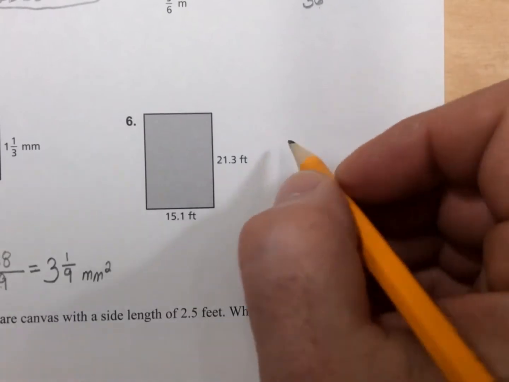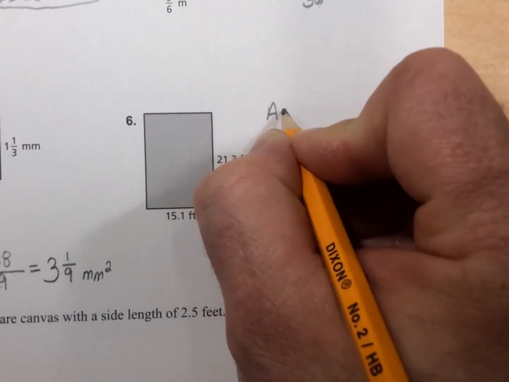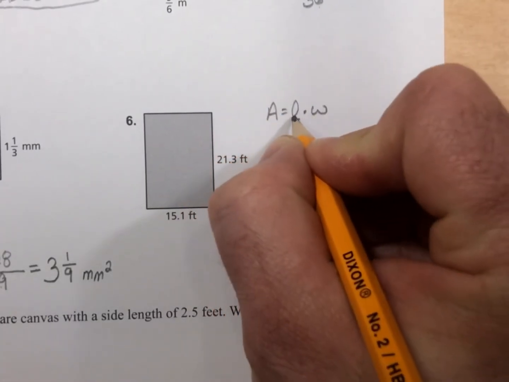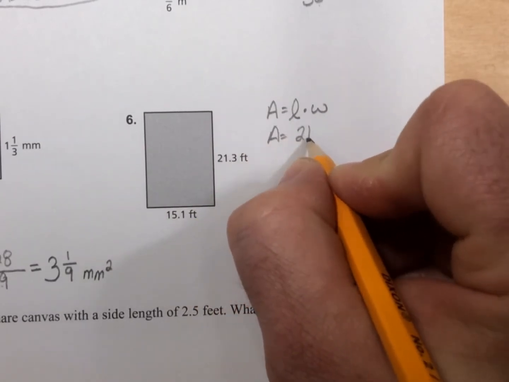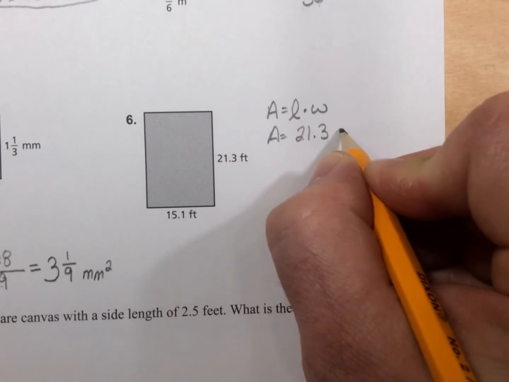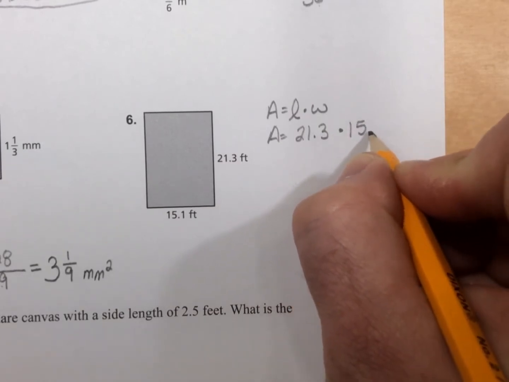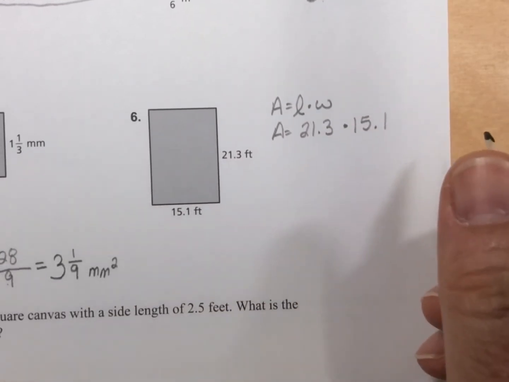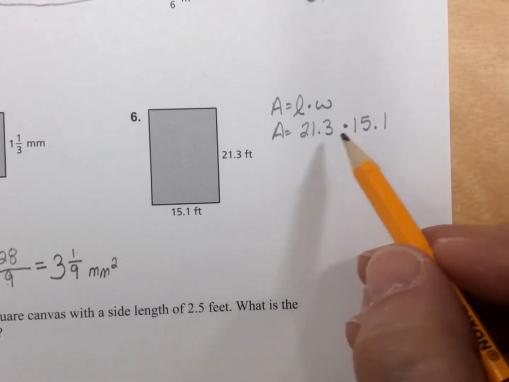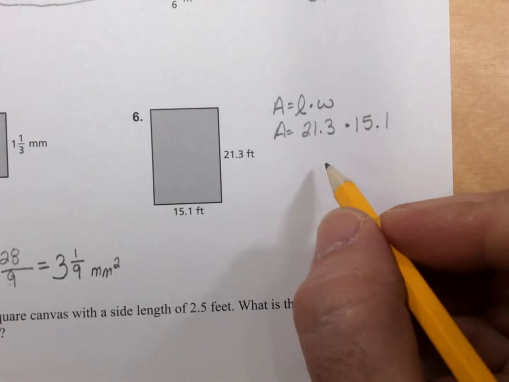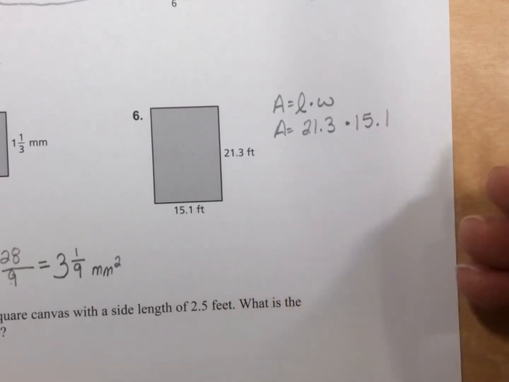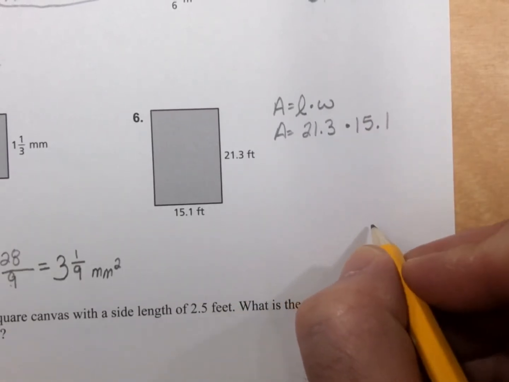Number 6. Area equals length times width. Area equals 21.3 times 15.1. I have no idea what those are, but I do know 15 times 20 is 300, so our answer is going to be a little bigger than 300. I cannot just put, my answer is a little bigger than 300. I do have to actually work this out.